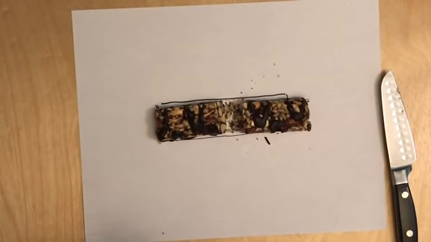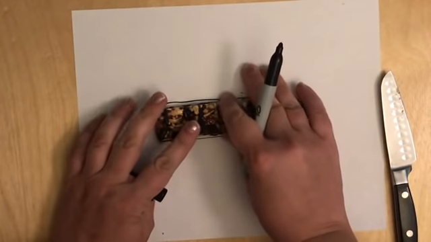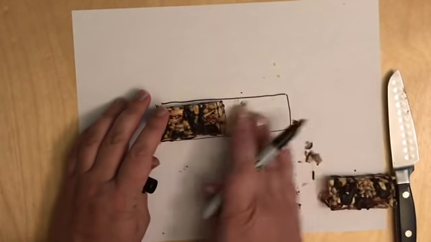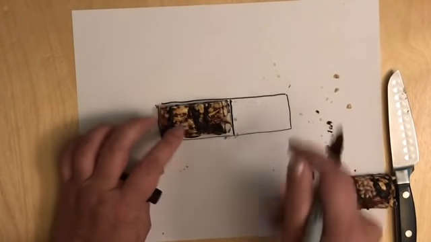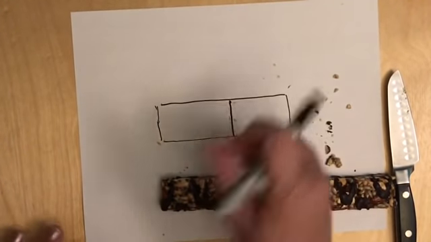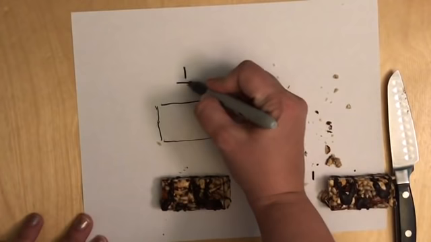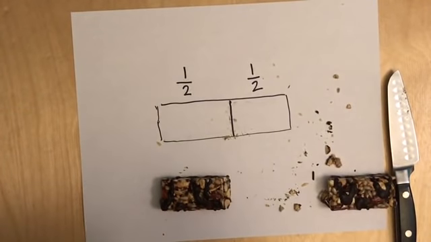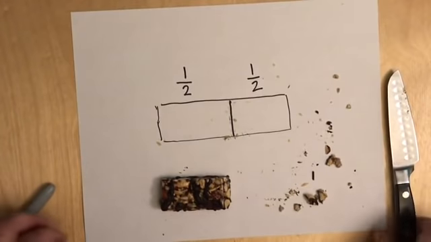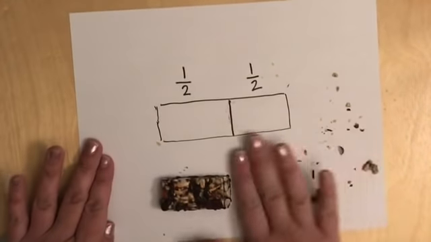It's a little crumbly. So we'll draw a line where our half is. So now Katie has one half of the bar and Madison has one half of the bar. All right, that's cool. That's fine and good. That makes sense. You guys know this part.